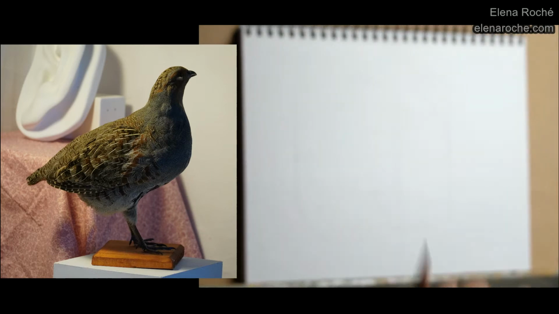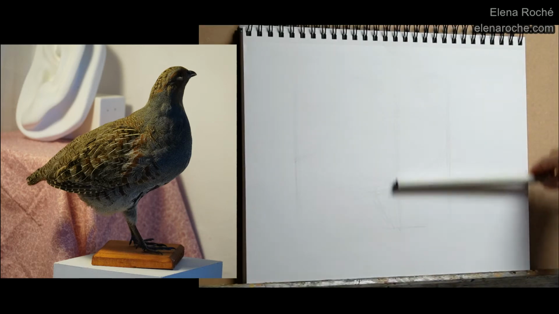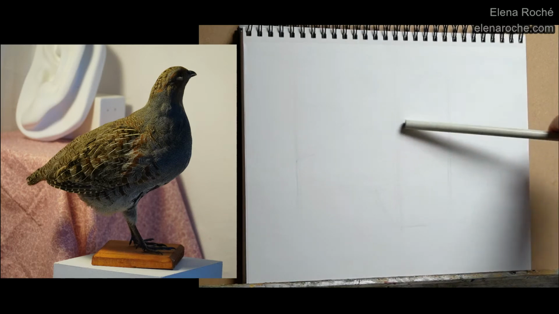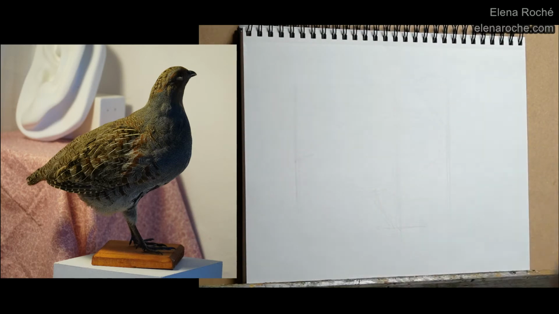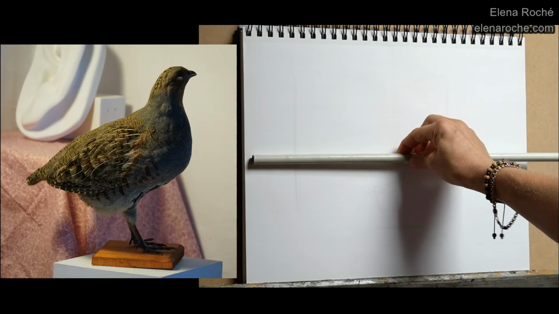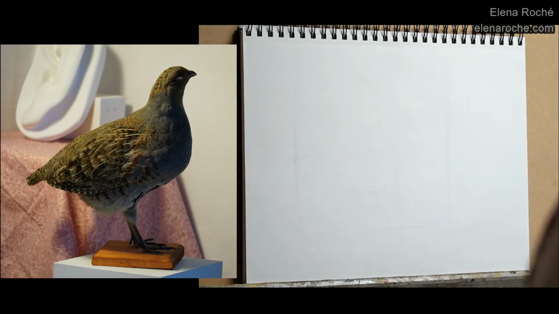Body mass, weight. So look also, if this is our center of gravity for the bird, for what we sketched, look, this is almost the same as the center of the painting, of the drawing, right? So this is one half, and this is the other half, plus like a quarter of an inch here.